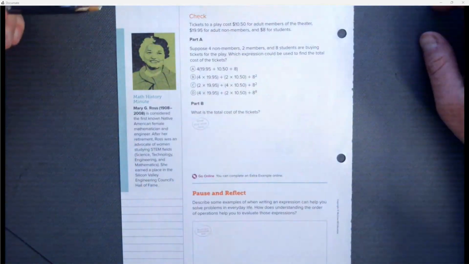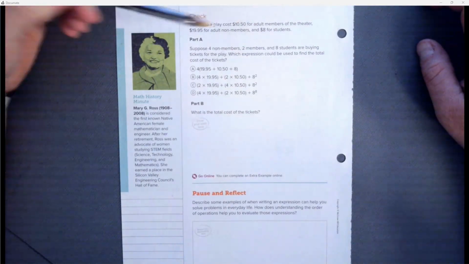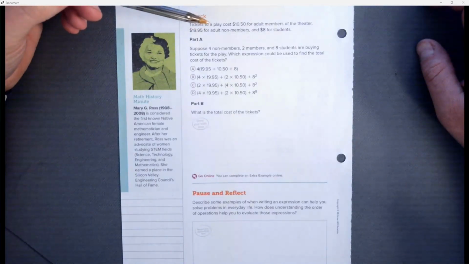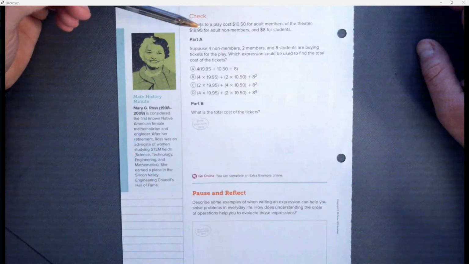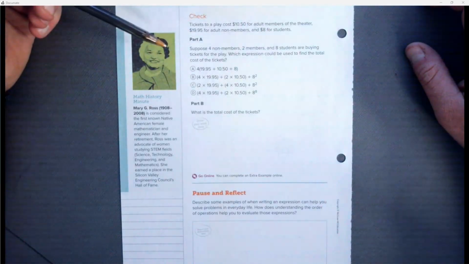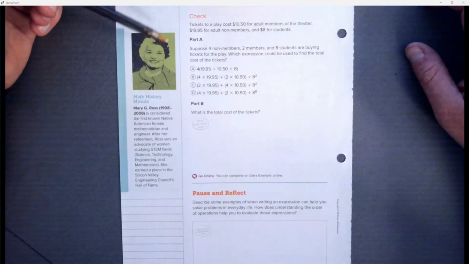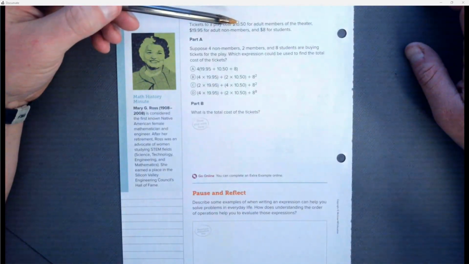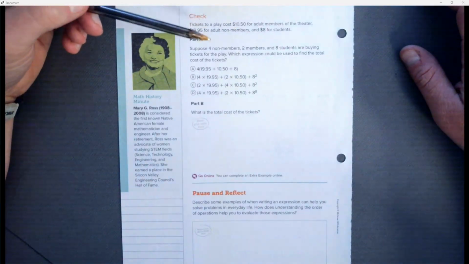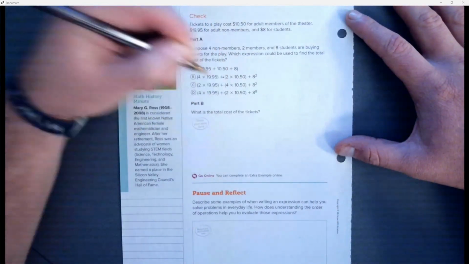Now let's work through the check problem on page 280. Tickets to a play cost $10.50 for an adult member of the theater, $19.95 for adult non-members, and $8 for students. Suppose 4 non-members, 2 members, and 8 students are buying tickets for the play. Which expression could be used to find the total cost of the tickets? Well, we know members are $10.50, and there's 2 members, so we need 2 times $10.50, and we see that in option B and option D.